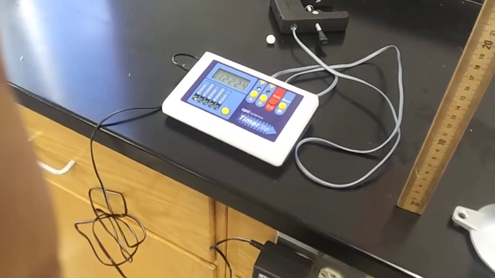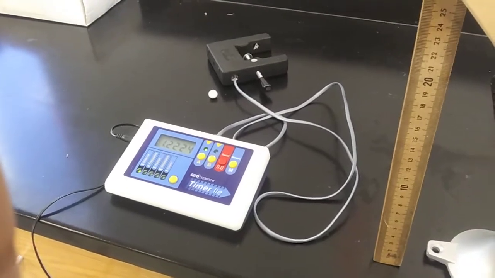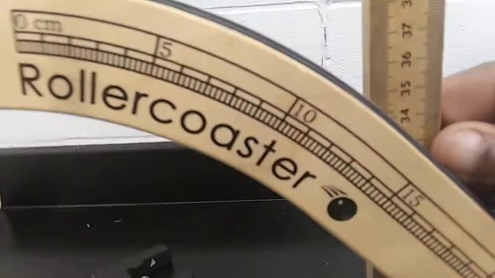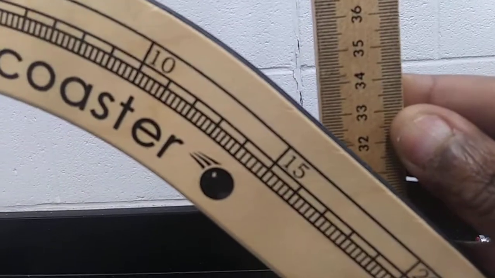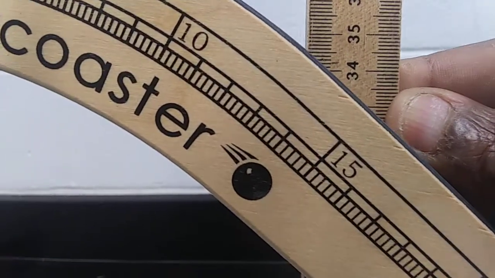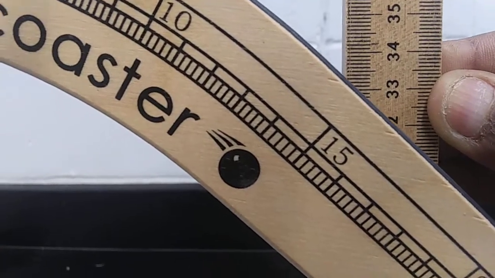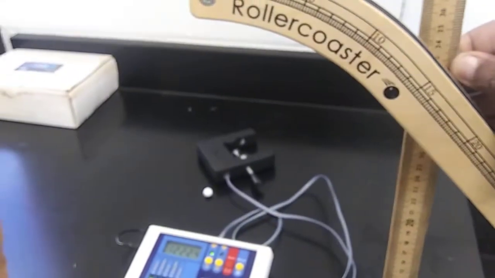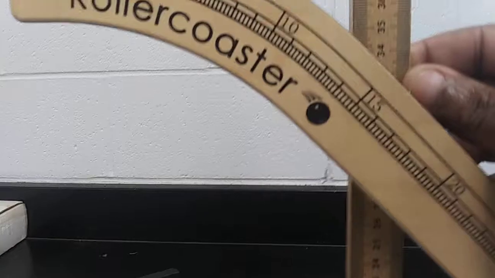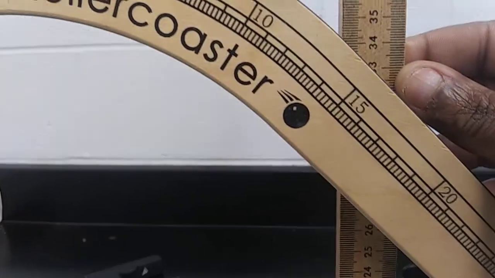So at the 15 centimeter mark on the track, let's calculate the height in centimeters. So here you could say we have, I'm trying to get it as close as I can, let's call that 32. From where I am, I can see that's 33. So let's call that 33 centimeters.